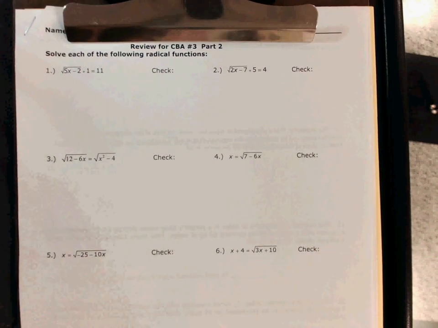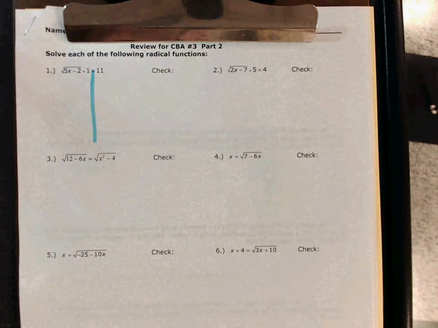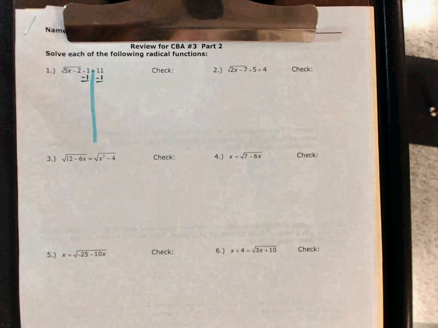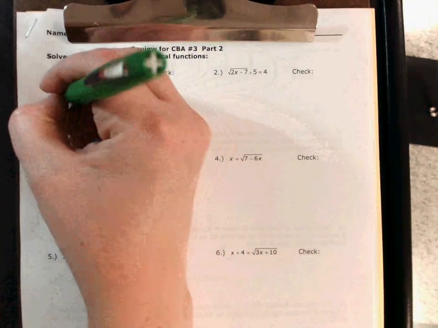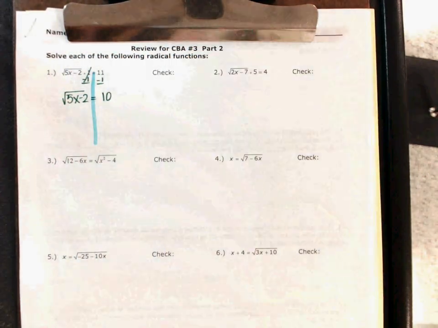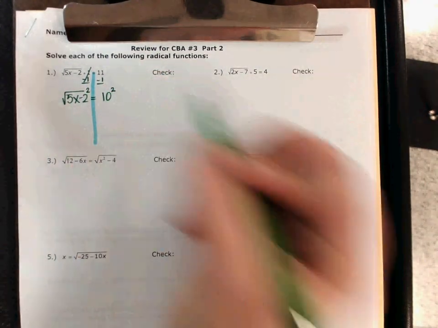Yesterday we did pretty much all the graphing. Today we're doing solving. So let's look at number 1. What would I do first on number 1? -1, perfect. Remember that you have to get the square root by itself. So -1, -1. 11 minus 1 gives me 10. So I have 5x minus 2 equals 10. Then to get rid of the square root, I have to square.